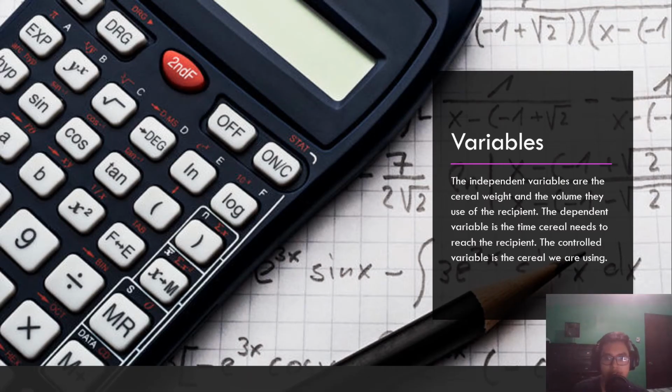The variables for this project are: the independent variables are the cereal weight and the volume of the recipient. The dependent variable is the time the cereal needs to reach the recipient, and the controlled variable is the cereal we're using.